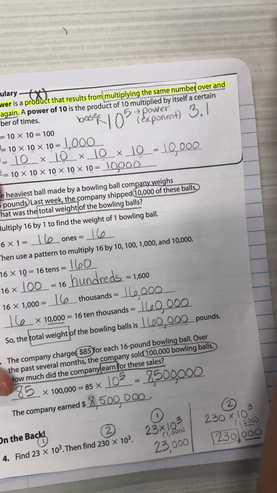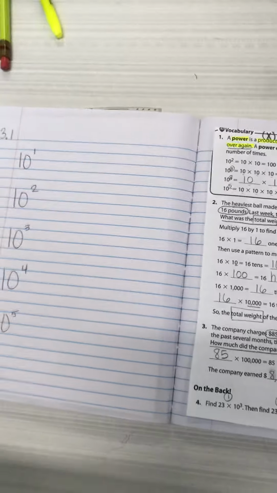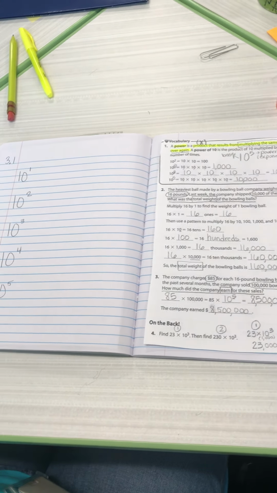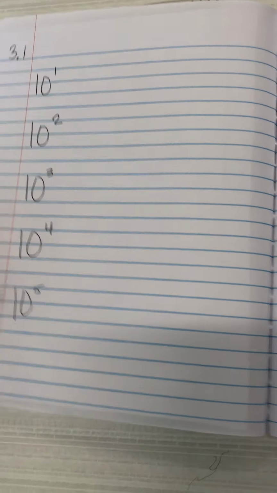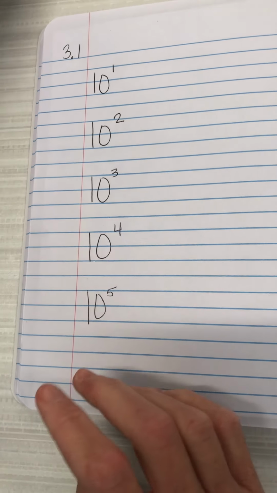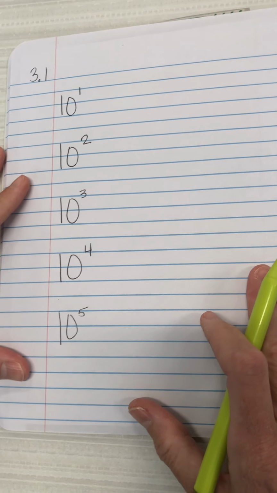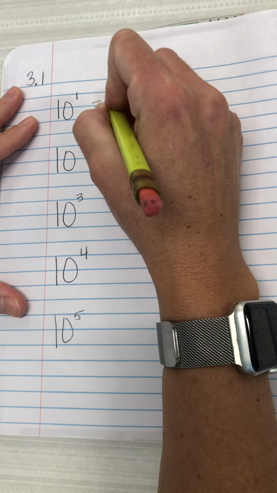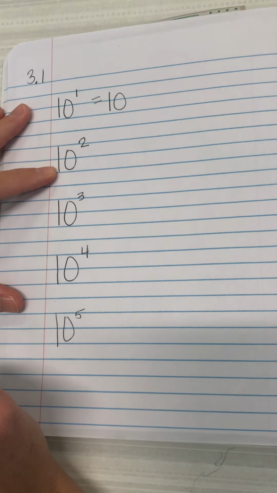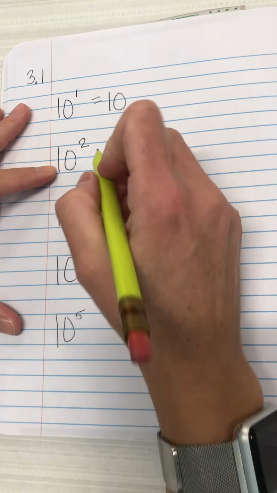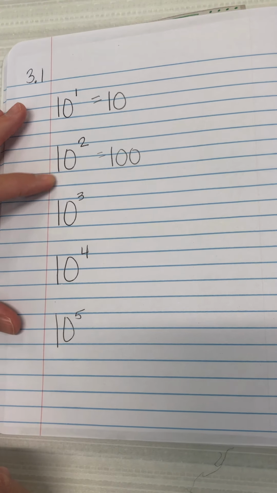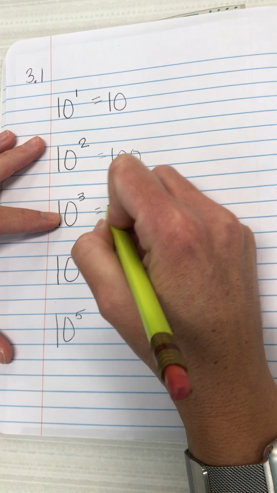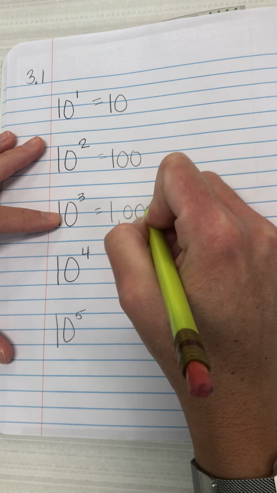Okay, so this is what my lesson 3.1 spread looks like. I've got 2 pages going. Notes pages, powers of 10 pages. So let's go ahead and write these answers down now, because this will be a good cheat sheet for you. If it's 10 to the 1st power, let's remember that's just 10. If it's 10 to the 2nd power, that is the same as saying 100. And if it's 10 to the 3rd power, that's the same as saying 1,000.